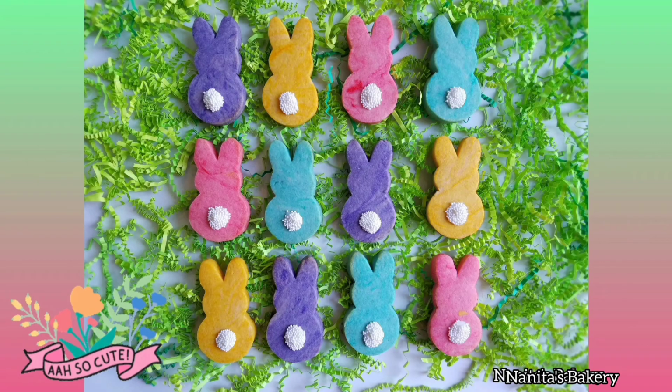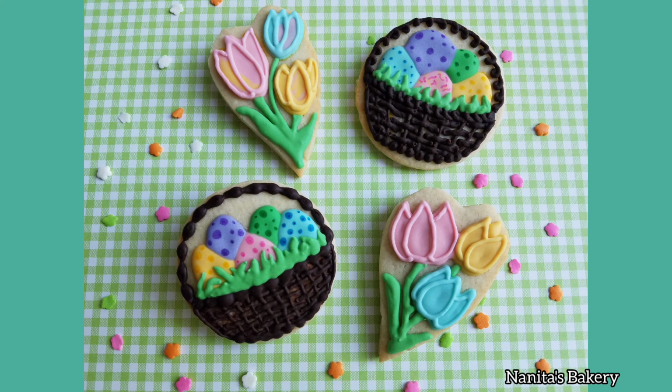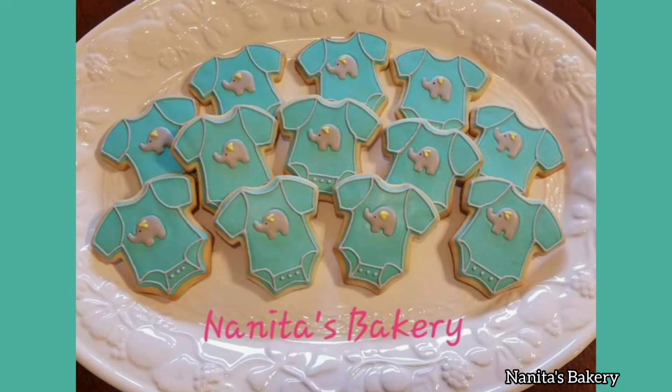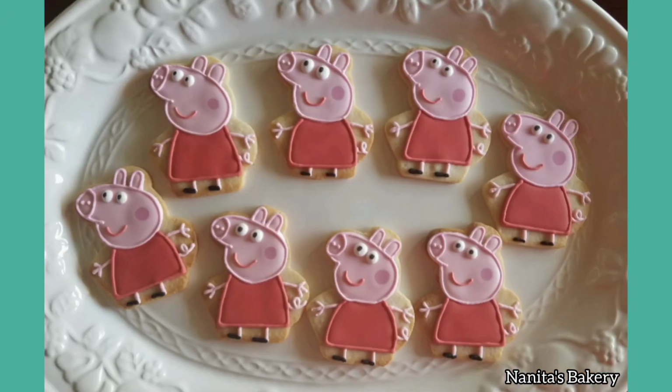So this is it, guys. I hope you found this video helpful. I'm showing here some of the work I've done using this method. I've done custom cookies as well as the royal icing transfers and also the chocolate ones.